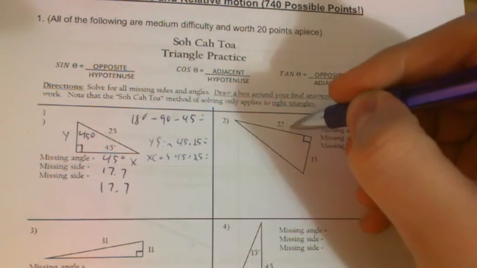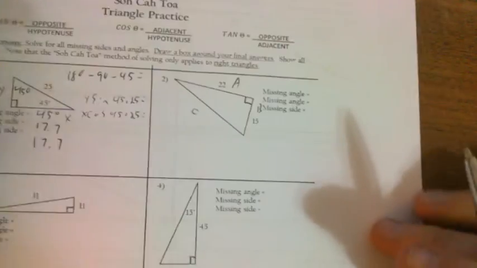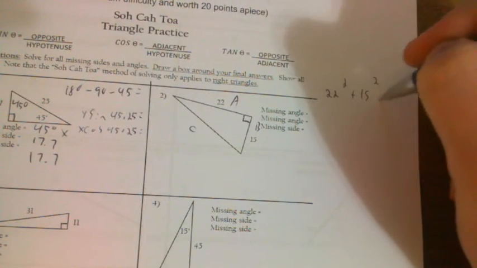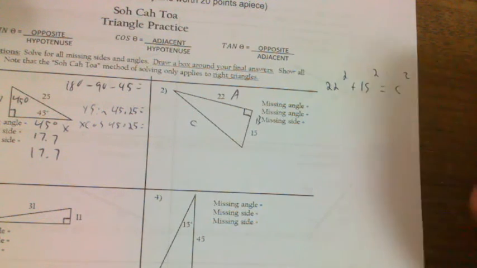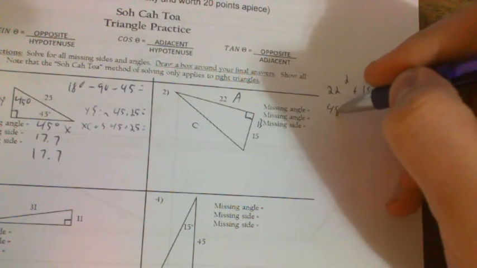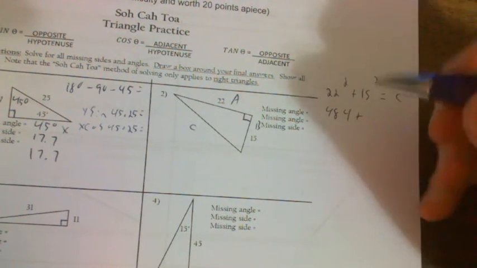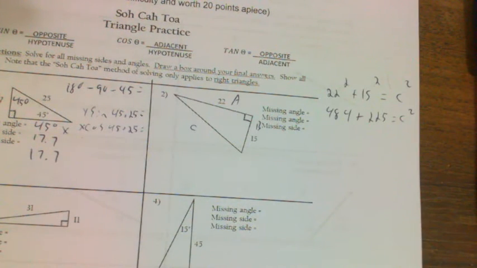Notice how we have a and b. We're missing c. I'm going to use a squared plus b squared equals c squared to solve this. So that's going to be 22 squared plus 15 squared equals c squared. My good friend the calculator will tell me 22 squared is 484, plus 15 times 15 is 225, equals c squared. Add that to 484, we get the square root of 709, which is 26.6.